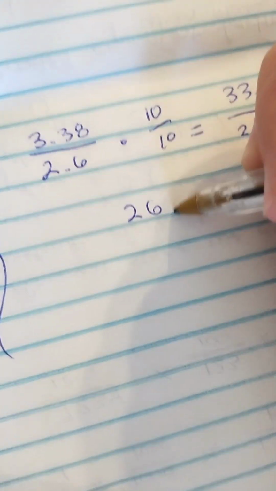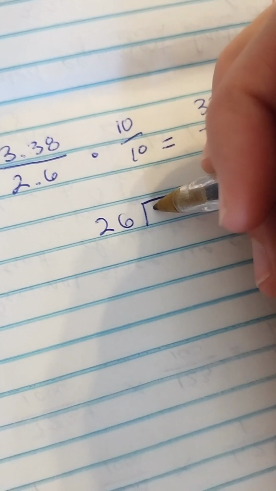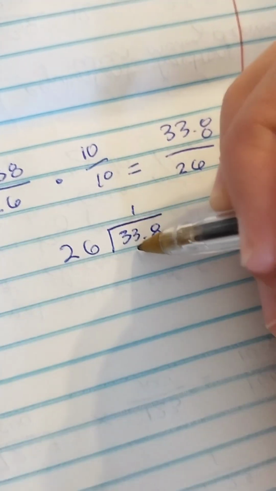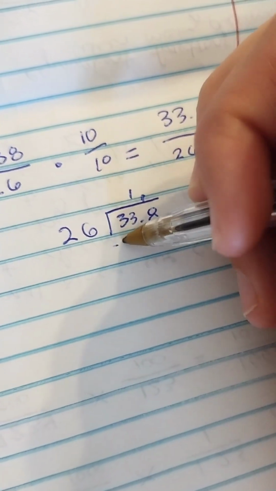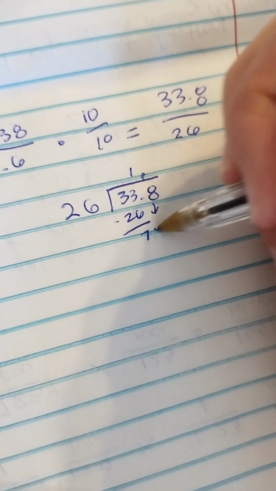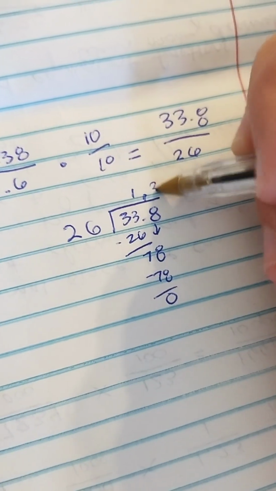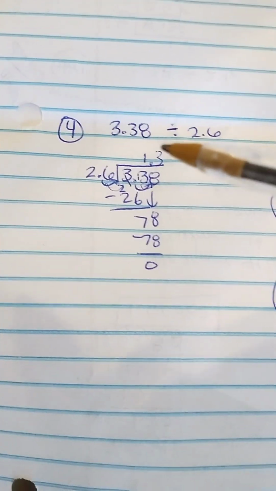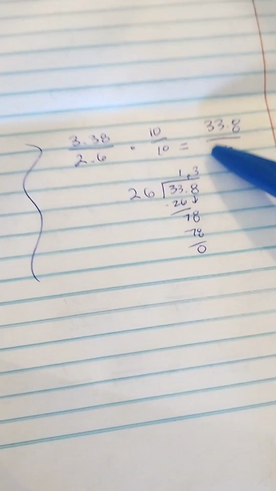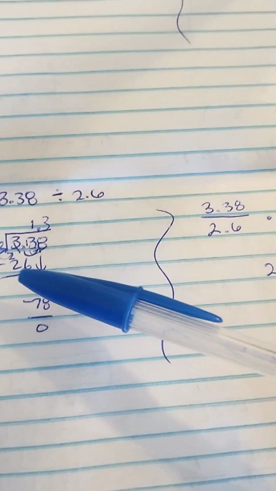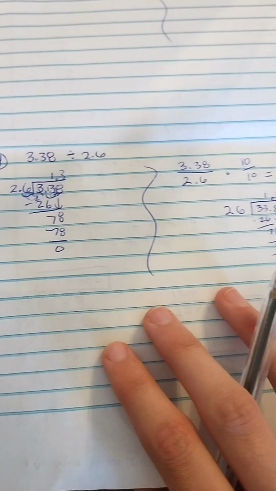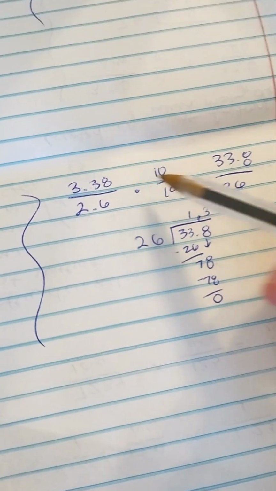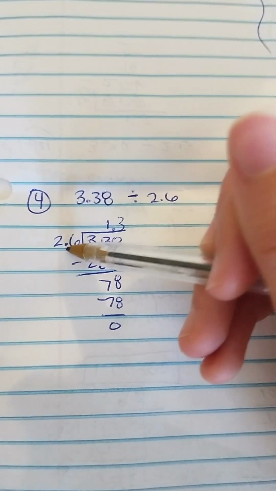And then 26. And then if we divide that the long division way, we're going to get the same answer, 1.3 and 1.3. So essentially, because of equivalent fractions, we know that either way we do it, it's going to give the same answer. Because of the moving of the decimal over here, that's exactly what we were doing over here.